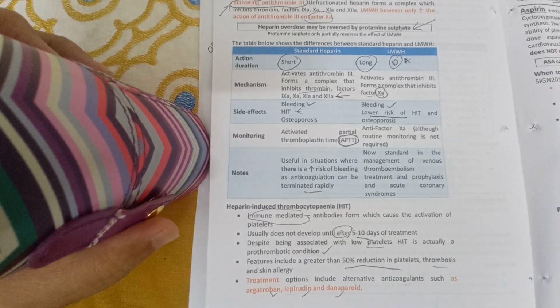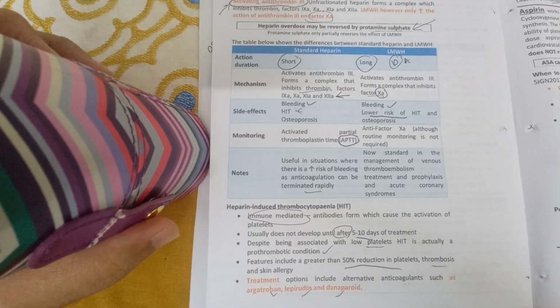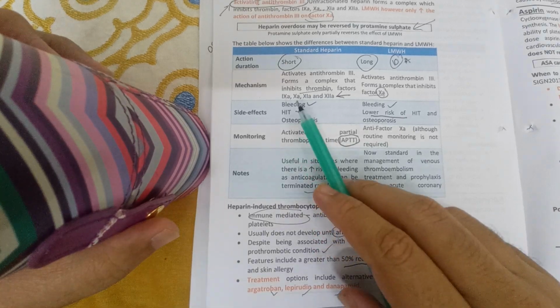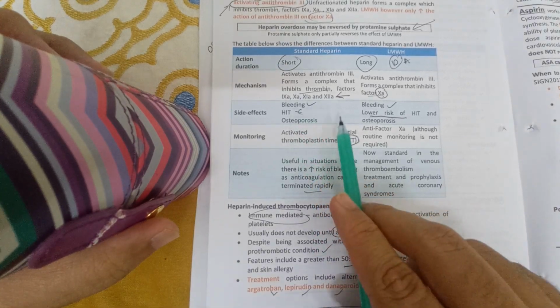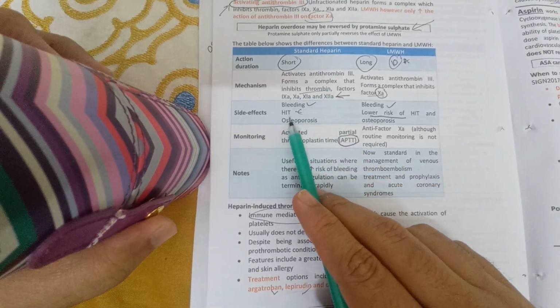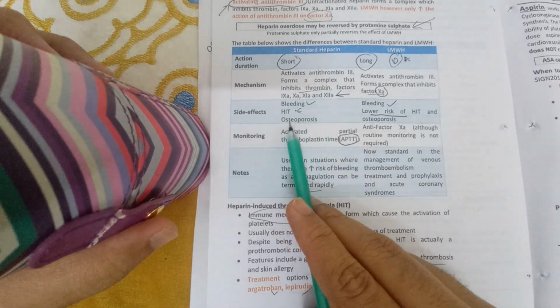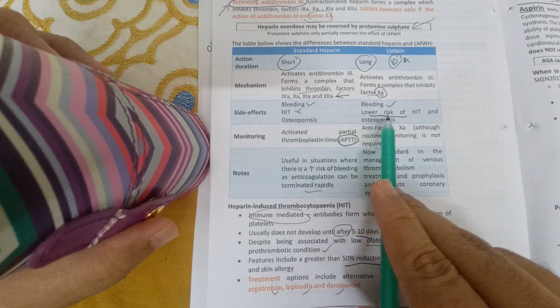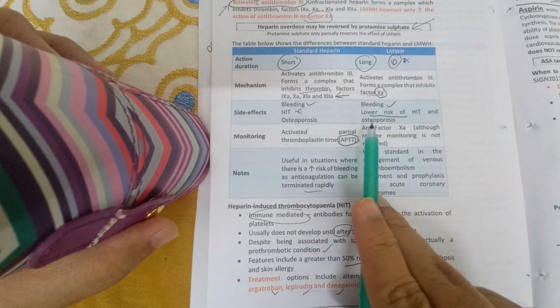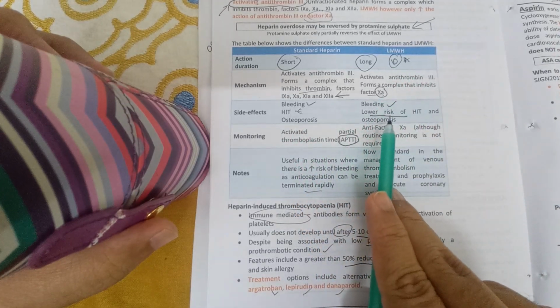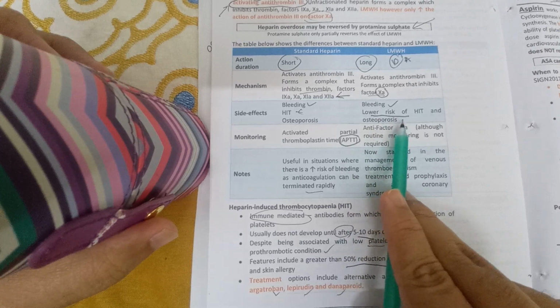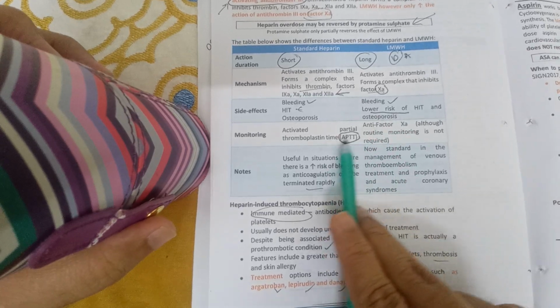Okay, what are the side effects? Of course, when you have heparin, you know the side effect is bleeding. Bleeding and heparin induced thrombocytopenia can occur. It is more likely with standard heparin. Osteoporosis can also occur. Bleeding also occurs with low molecular weight heparin, but there is a lower risk of heparin induced thrombocytopenia and osteoporosis.